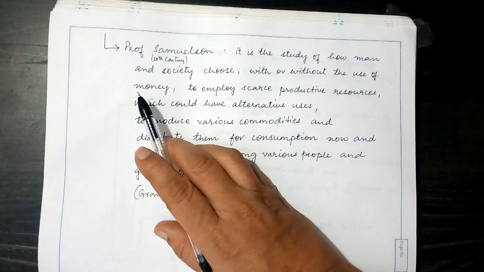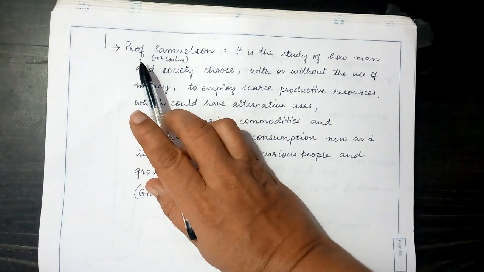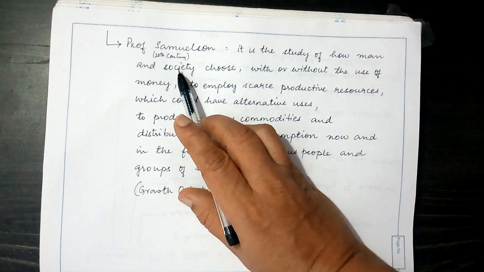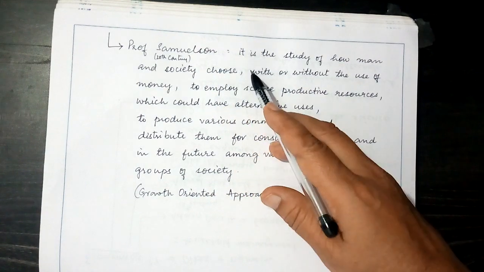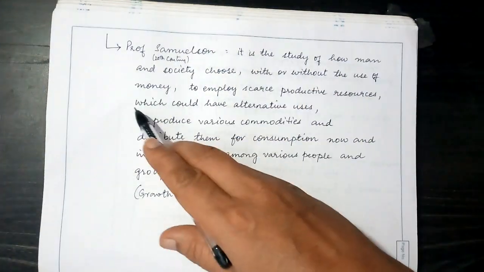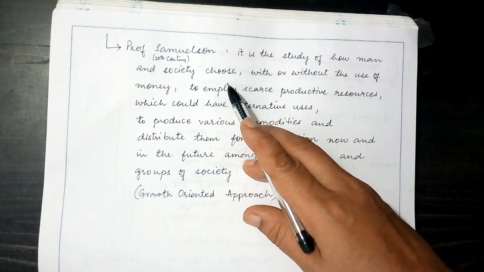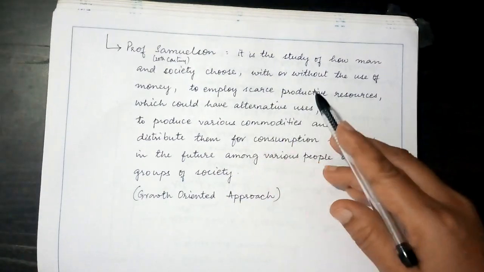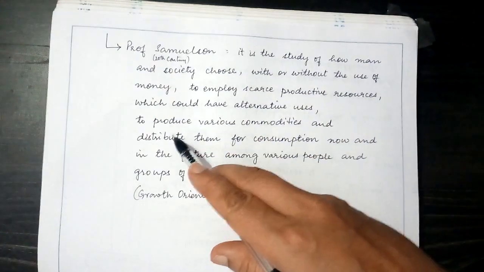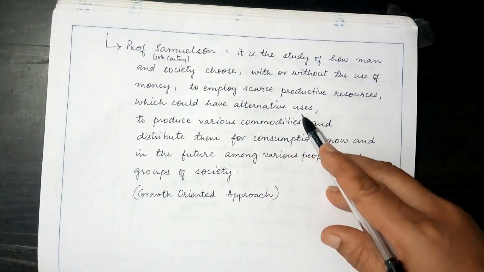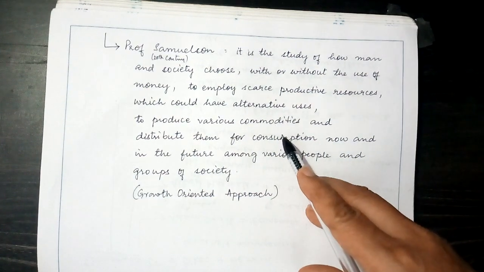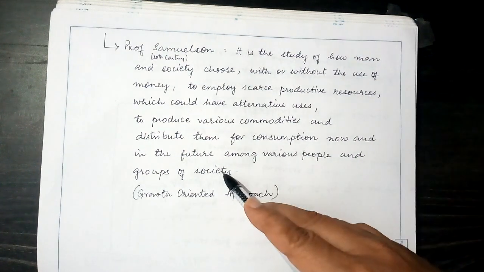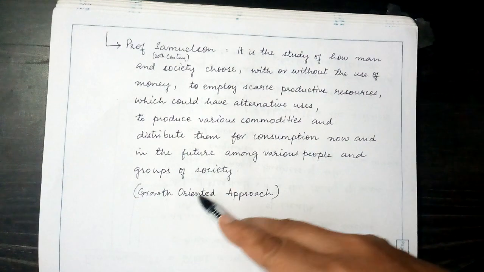And next we have the American economist Professor Paul Samuelson, who lived in the 20th century from 1915 to 2009. And according to him, it is a study of how man and society choose, with or without the use of money, to employ scarce productive resources which could have alternative uses, to produce various commodities and distribute them for consumption now and in the future among various people and groups of society.